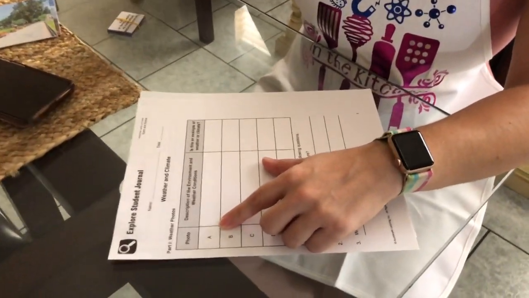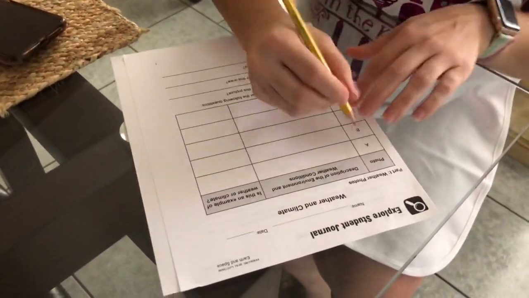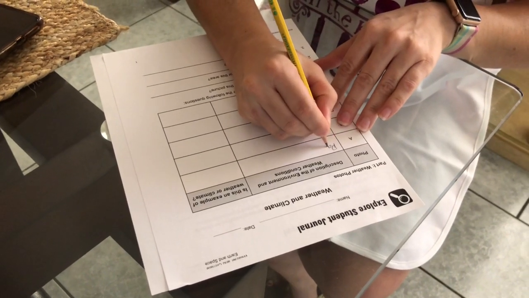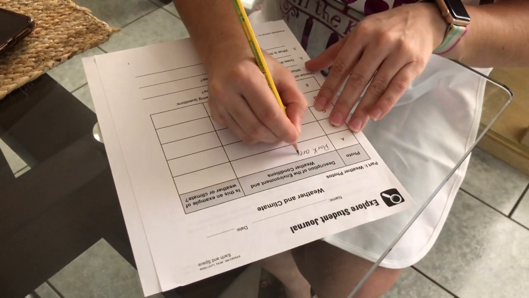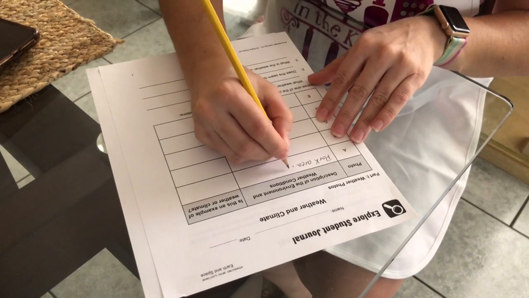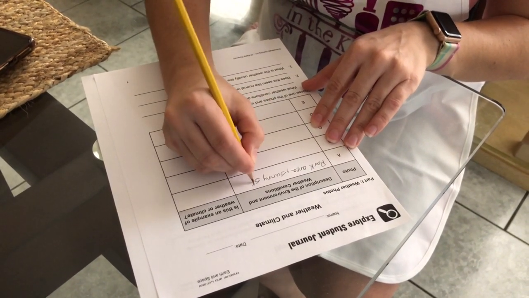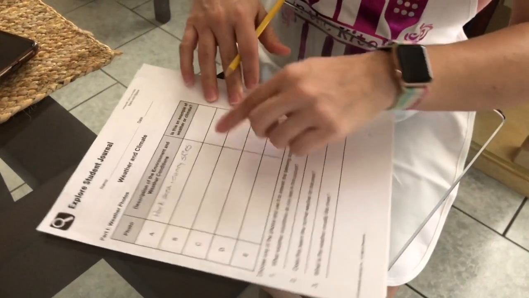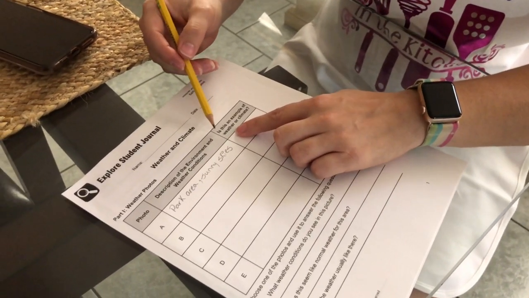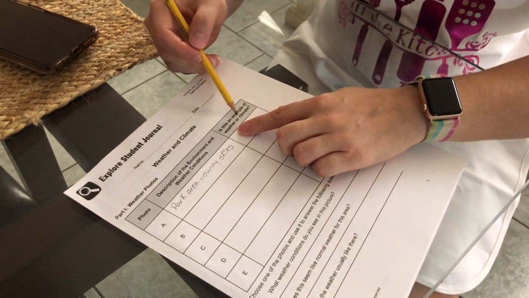So I'm going to go ahead and write that: park area, sunny skies. And then the next question is, is this an example of weather or climate?